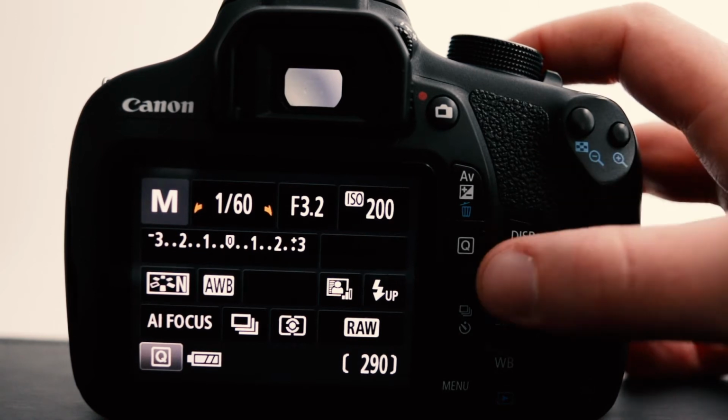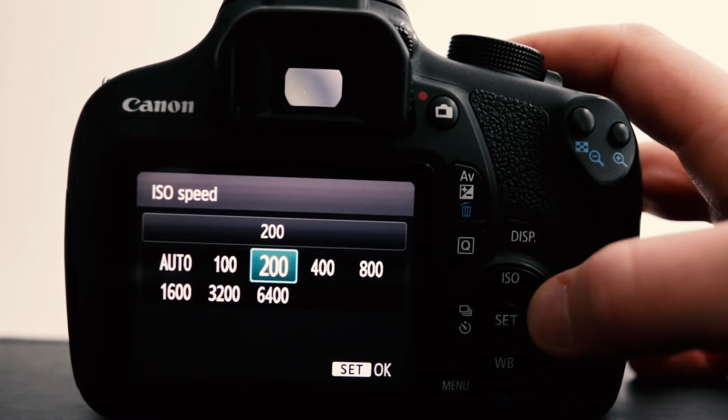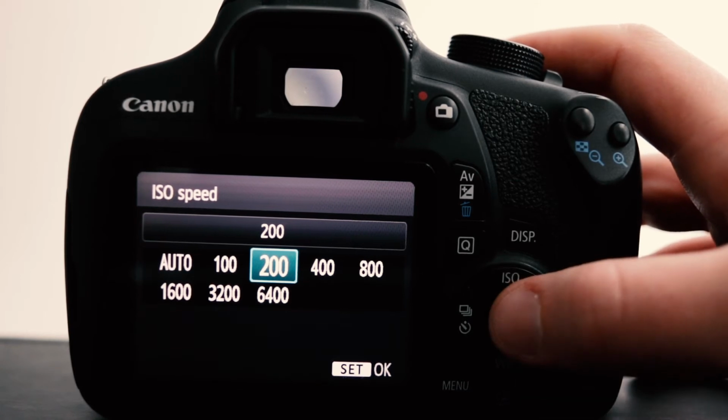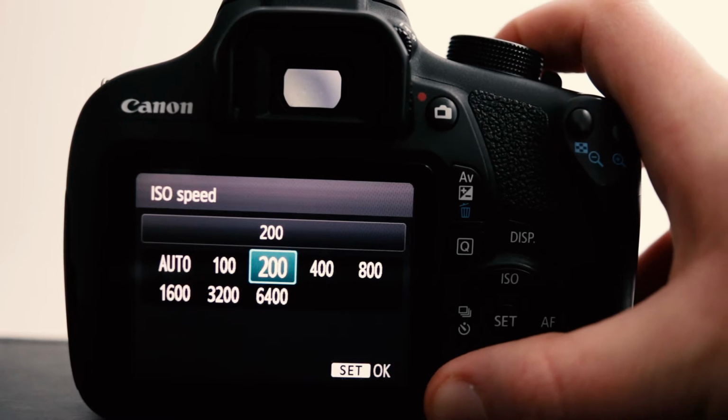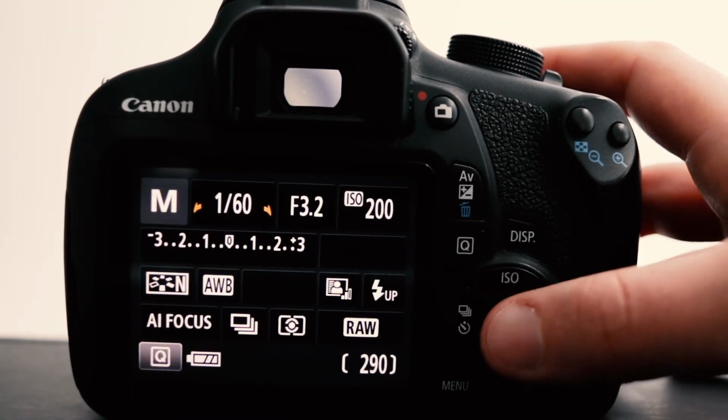Settings I recommend for beginners to use. For ISO, you can either do auto or you can set it to the lowest ISO and change it later. If you want to go back, you just hit menu. Nope, just kidding. Okay, change it later.